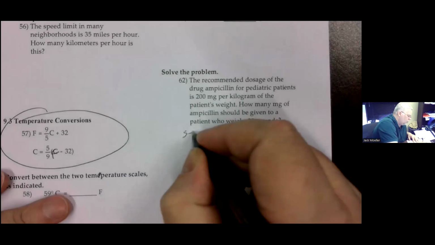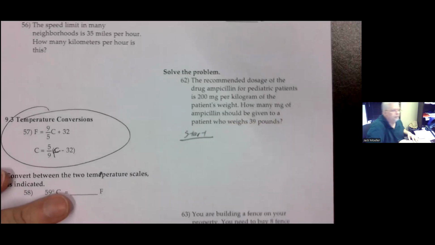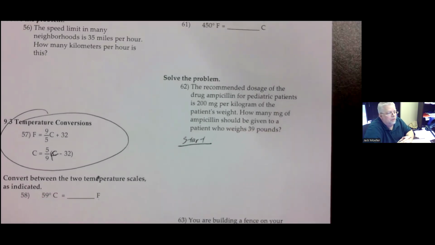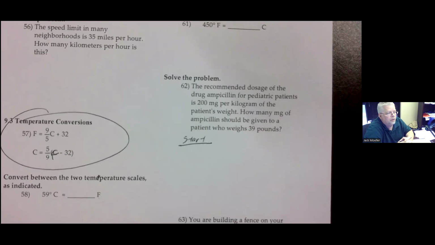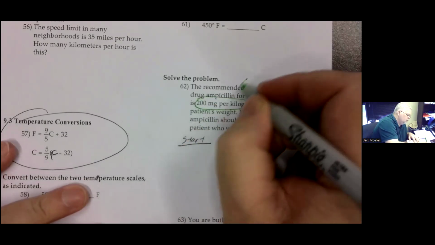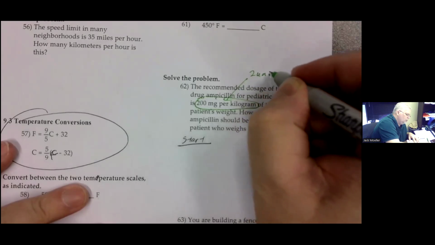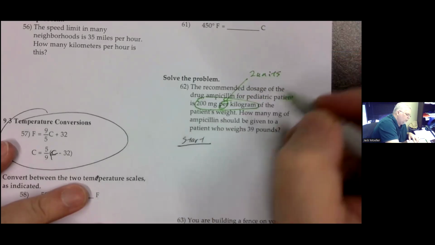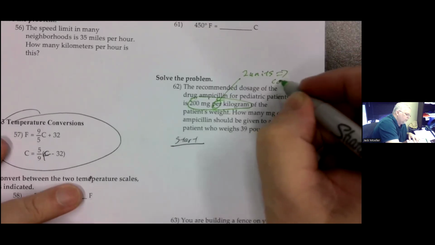So first thing is, what are we starting with here? The recommended dosage of the drug for pediatric patients is 200 milligrams per kilogram. So here's a hint. In word problems like this, anytime you see something with 2 units and the word per, that is going to be a conversion.